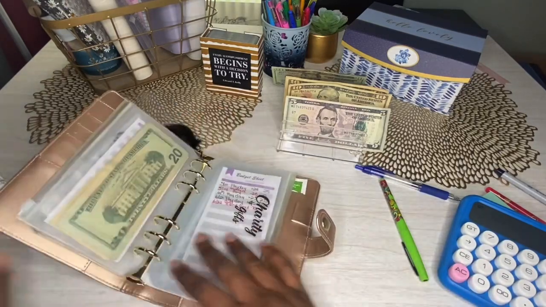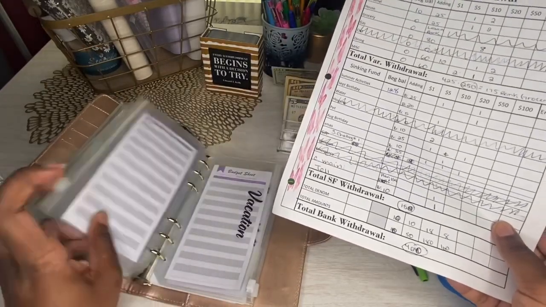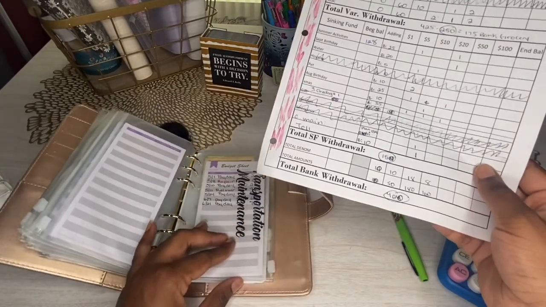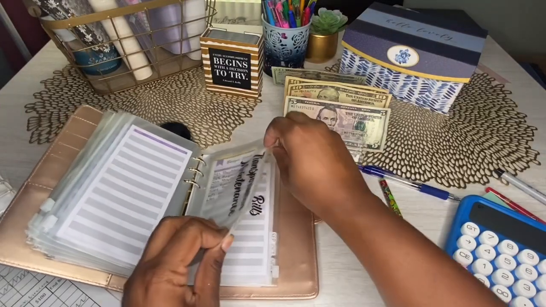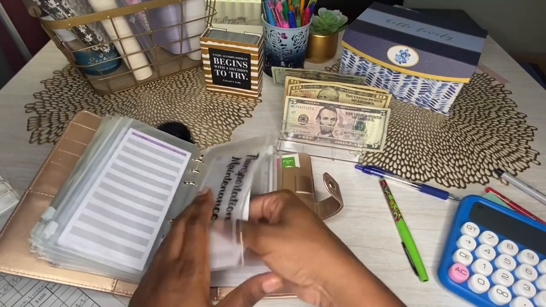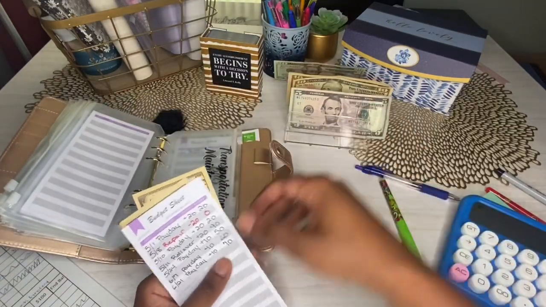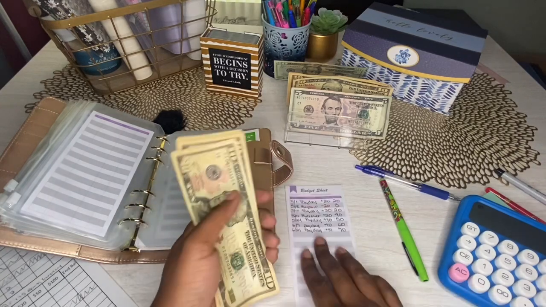Okay, that's Christmas. Gifts is not getting anything. Vacation is not getting anything. Emergency, I do have an emergency fund, so that's not getting anything right now. Car maintenance for now is only going to get $10, but like I said, if I have to pull everything out of the other sinking funds to fix my car or put any work into it or go get a new one, that's what this will be used for.